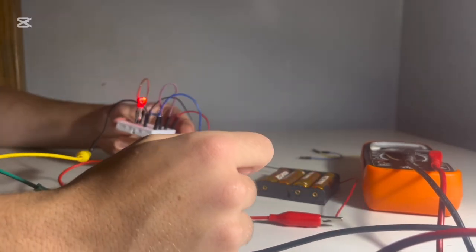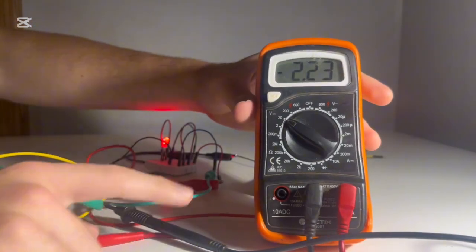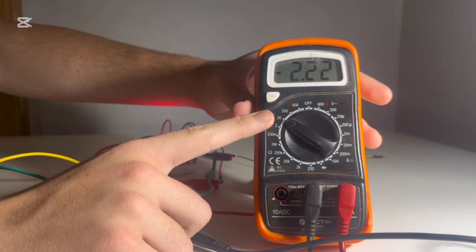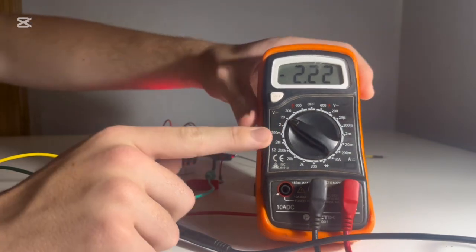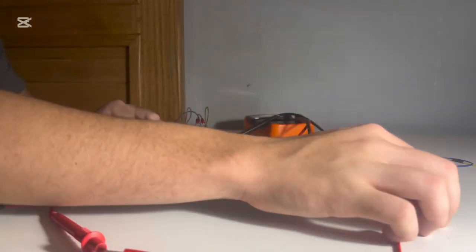Note that the LEDs are shining, which means the circuit is closed with current flowing. The maximum volt rating is set to 10 volts on the voltmeter. We can see that the resistor has a voltage of 2.2 volts across it.